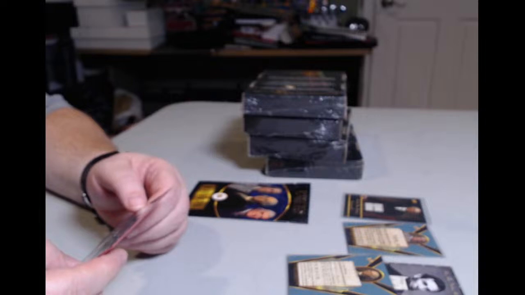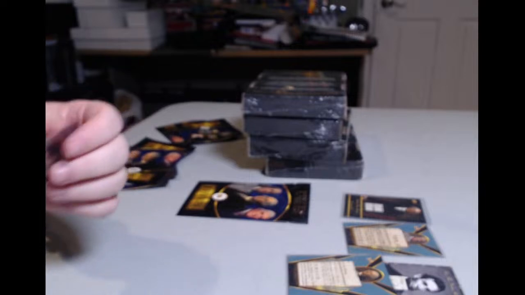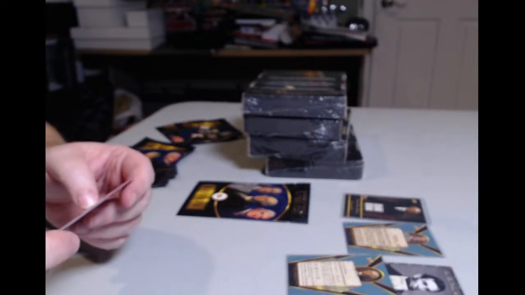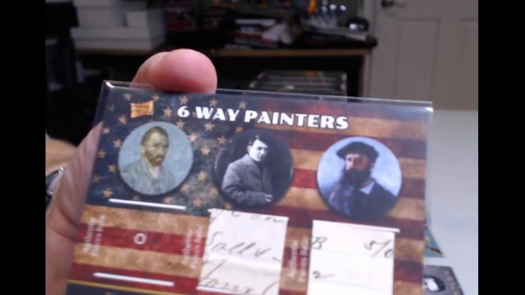Oh, you got to be kidding me! This is missing. And I got to see, did a piece of the paper fall out of the card? I don't know which one of these wrappers it came out of. Well, here, let me show you. Six-way painters, and you'll notice that the Van Gogh has nothing on it.